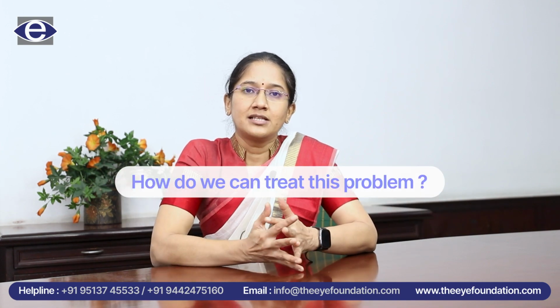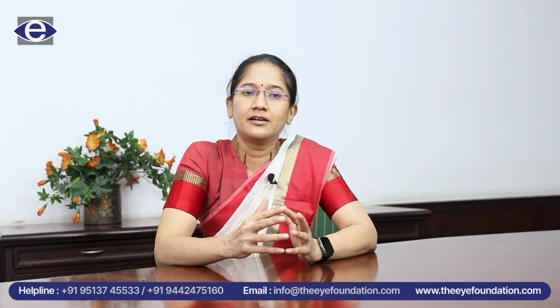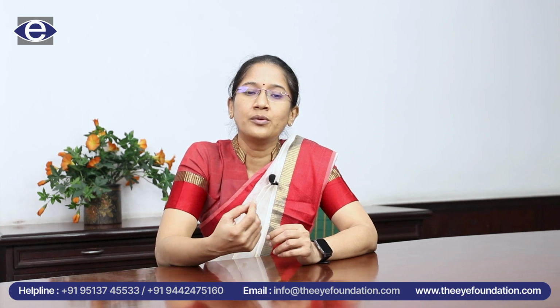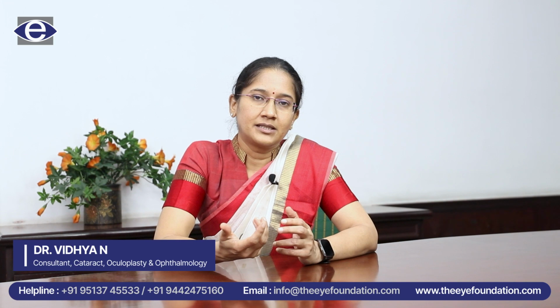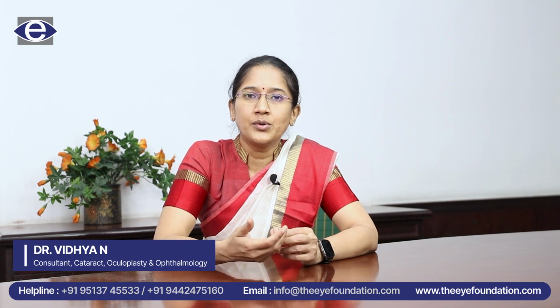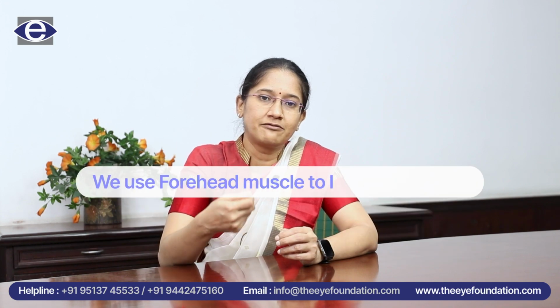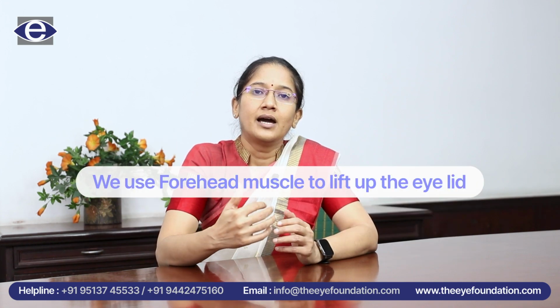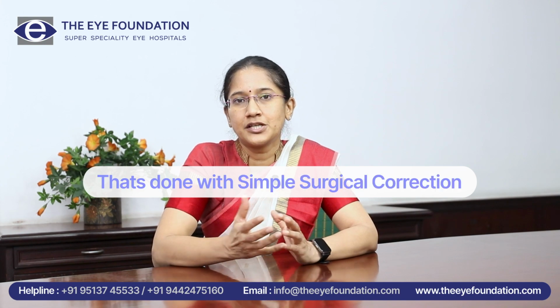So how do we treat this kind of ptosis? In a child, a weak muscle has to be supported with a healthy muscle. We do this with a silicone rod. There can be some other materials also, but we commonly use a silicone rod, and we use the forehead muscles to lift up the eyelid slightly away, and we clear the visual axis. That's done with a simple surgical correction.